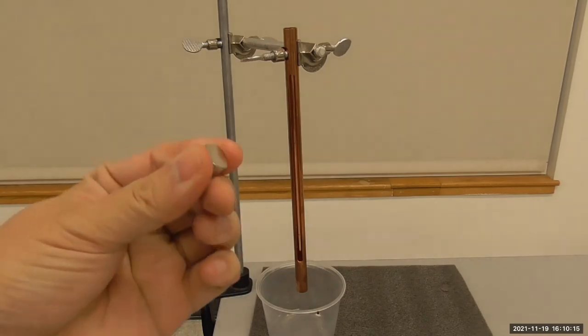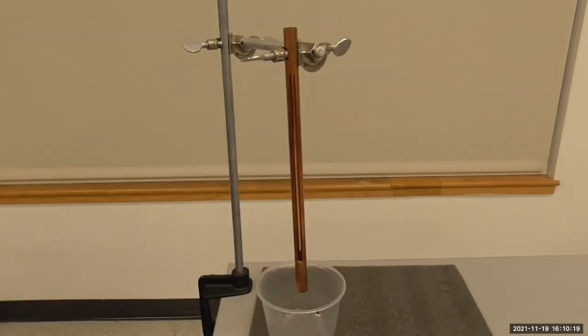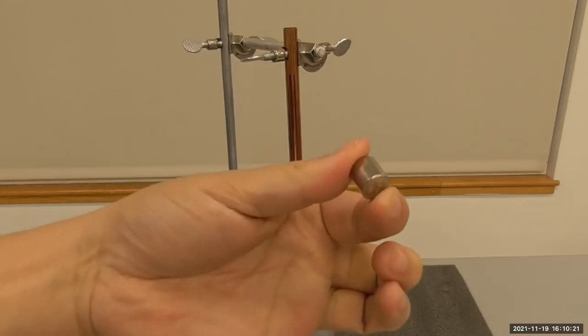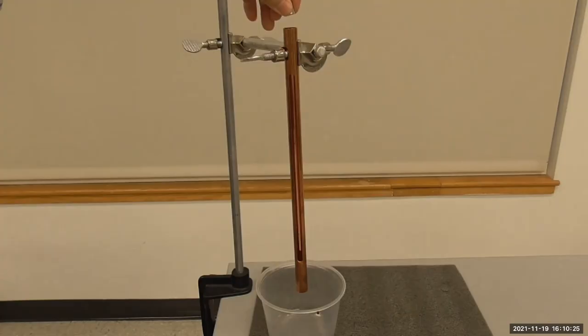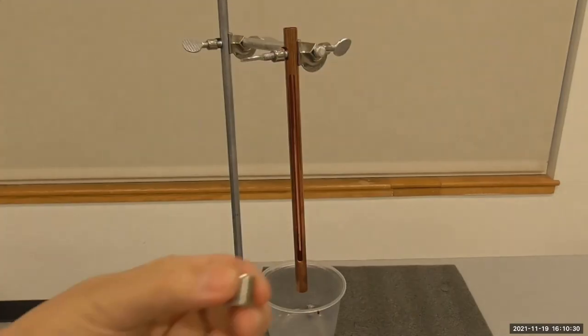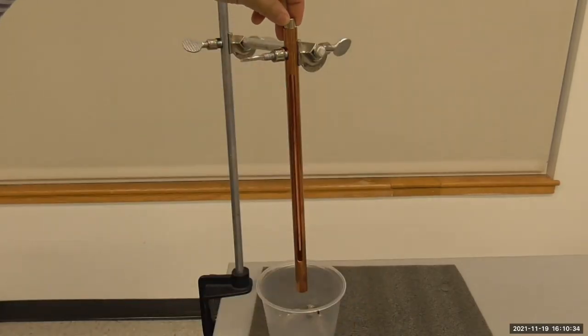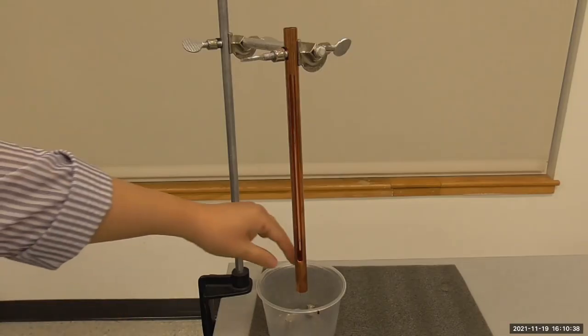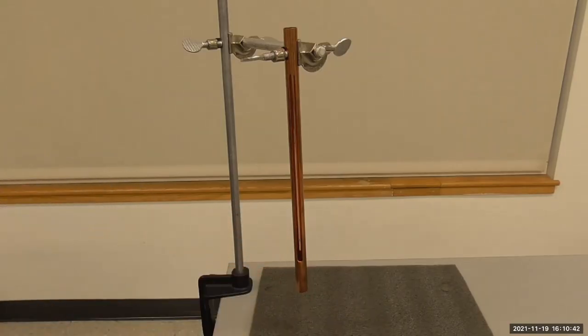So these are the two slugs. This is one of them that looks like that. And this is the other slug. Also looks metallic. Now, when I drop that, nothing surprising. And let's look at this other slug. So it's sliding down very slowly. And this is the result of Faraday's law and Lenz's law.